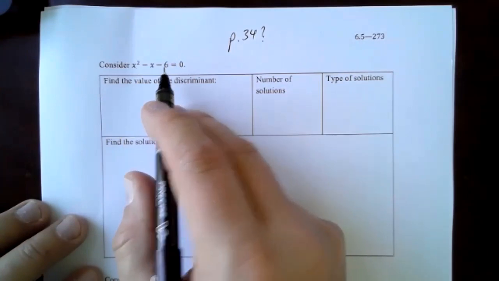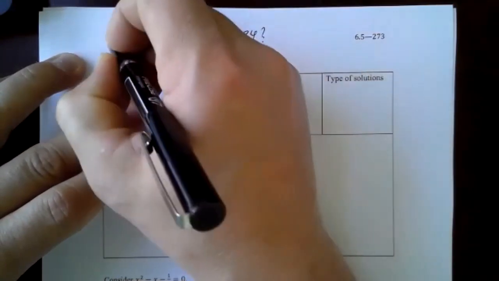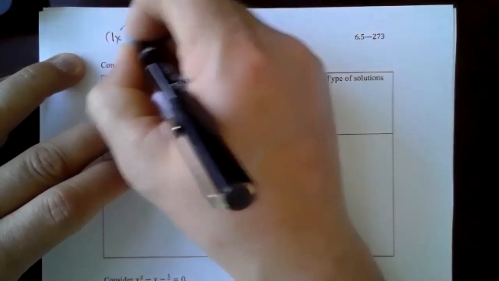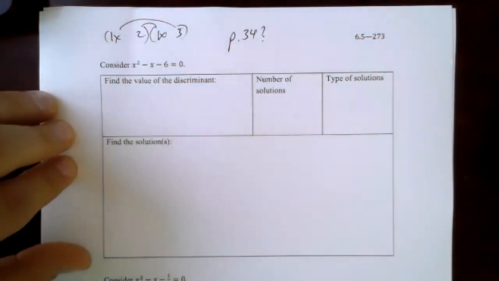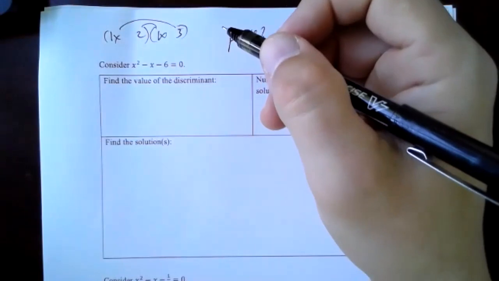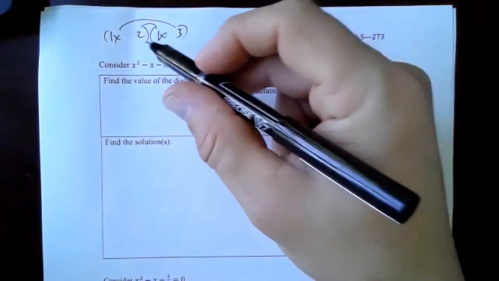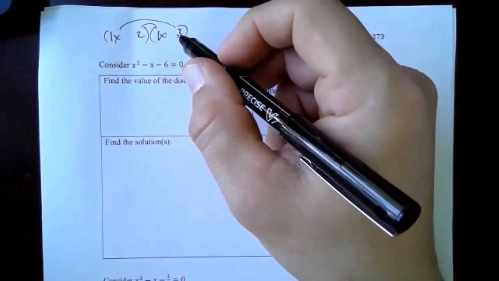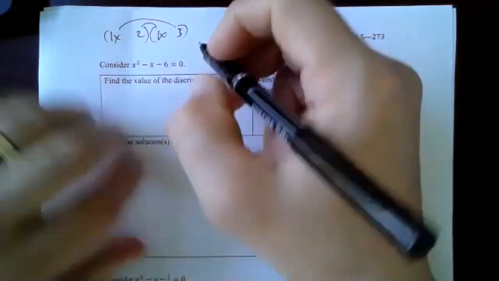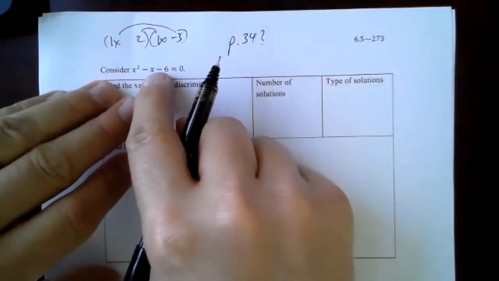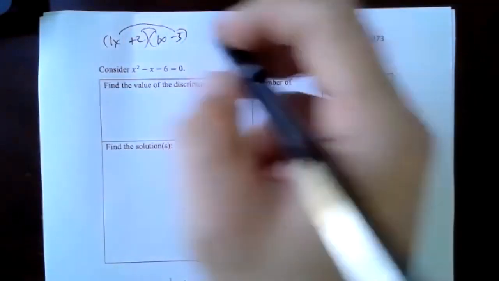This is not factorable. I mean, you could sit there all day long and try to figure out what the factors of this are, right? In this case, it looks like it could be factorable because you've got 2 and 3 that multiply to 6, and then when you have 2 and take away 3, you have a -1 value. You see that? These actually are factorable, and so the answer.